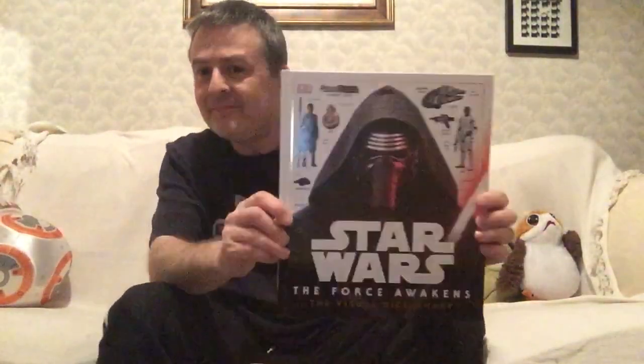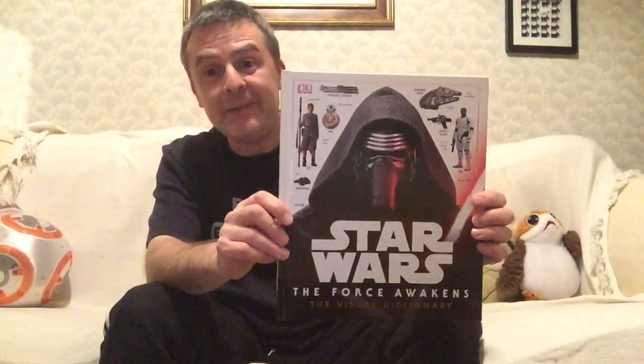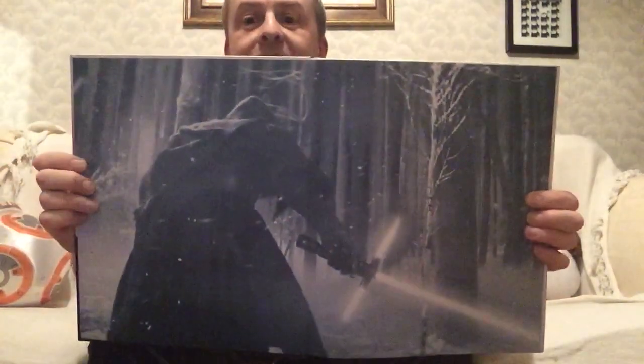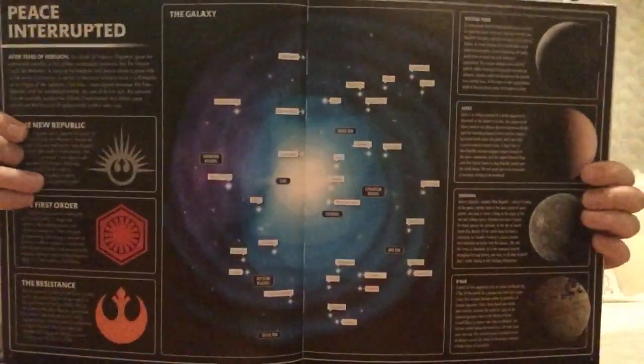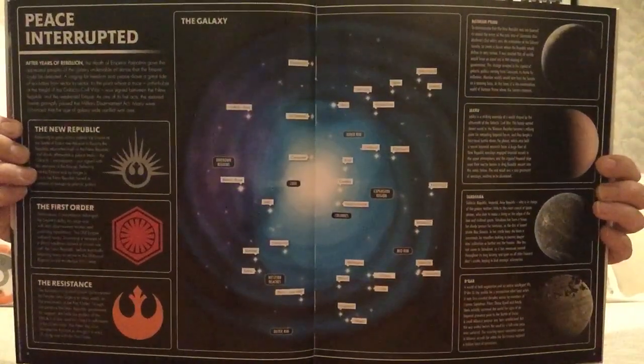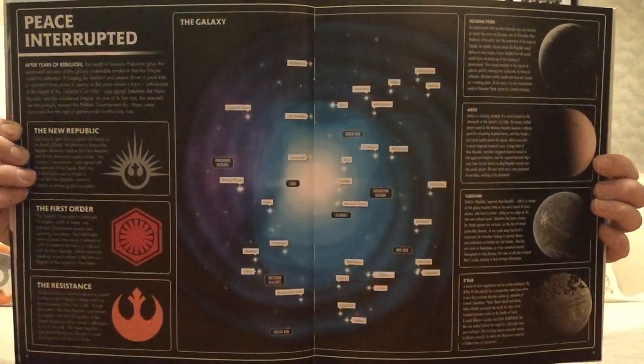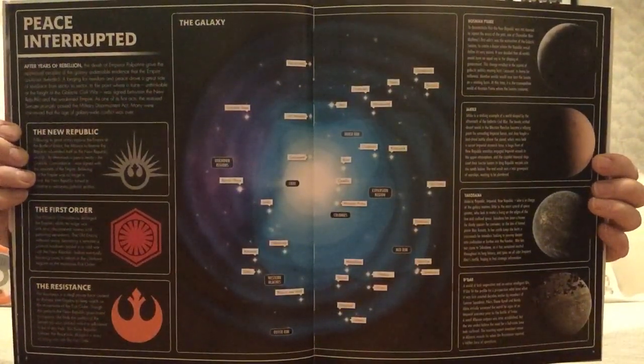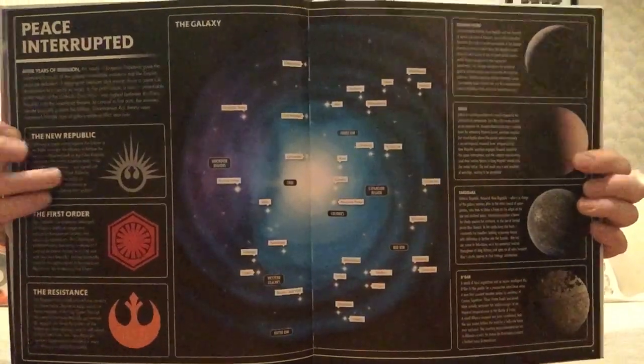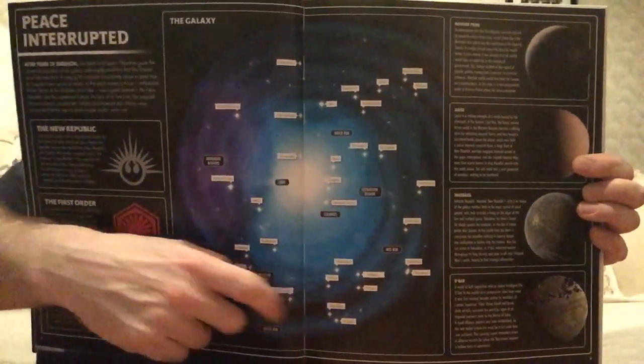Next, the Force Awakens Visual Dictionary. And that was what its inside was. And there's the Galactic Atlas as it was. I have to compare these Galactic Atlases at some point because I'm convinced the one for The Rise of Skywalker, the planets that are down here are a bit too far down there. Either that or it's like they've cropped the galaxy edges perhaps.